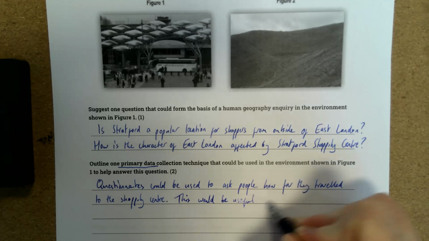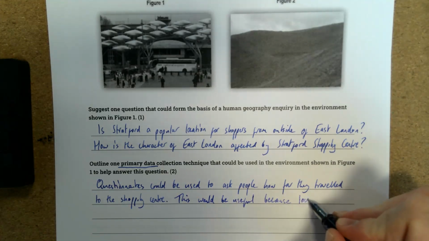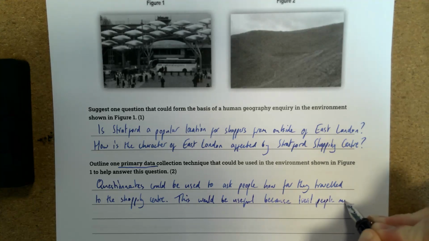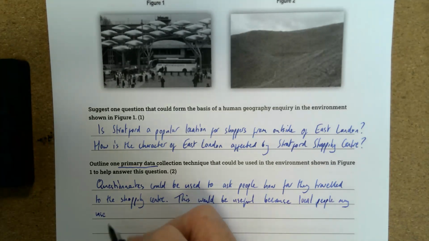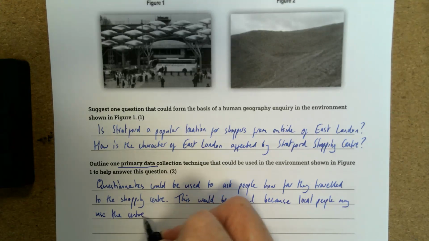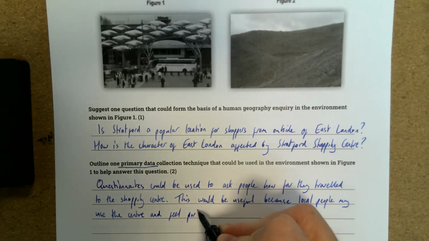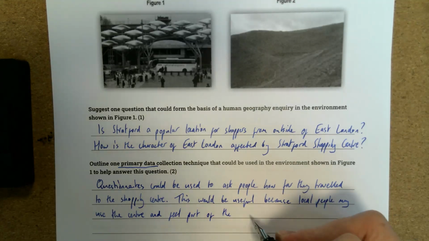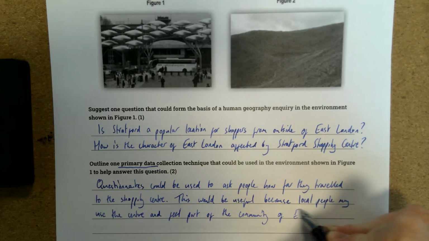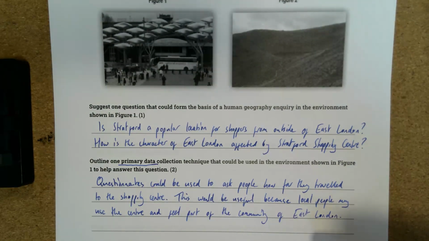This would be useful because local people may use the shopping centre and feel part of the community of East London. Again, thinking about the location that we're given in the question.